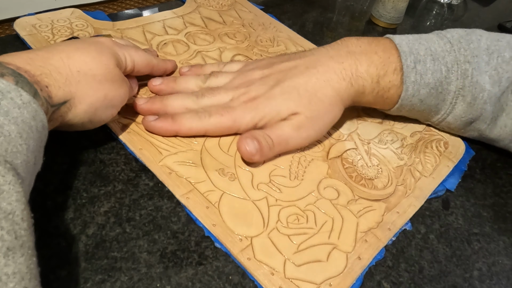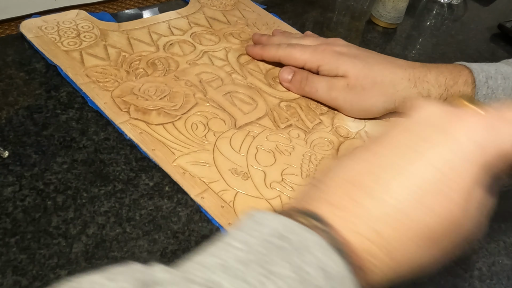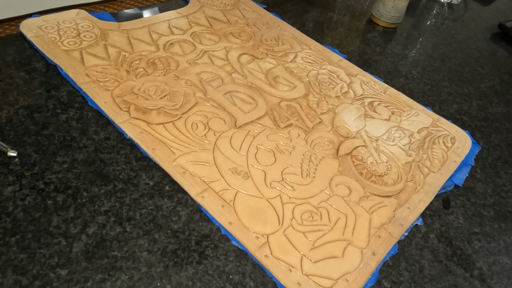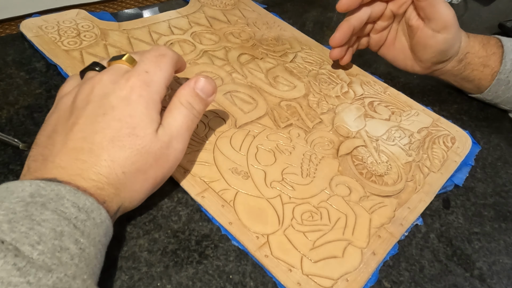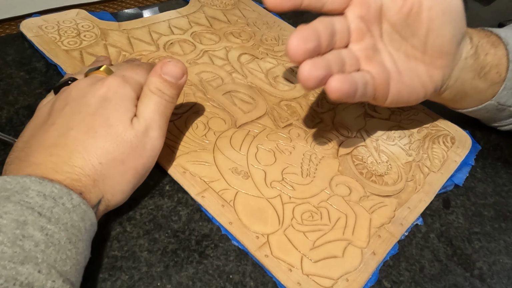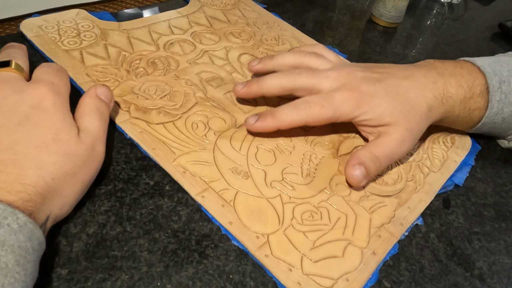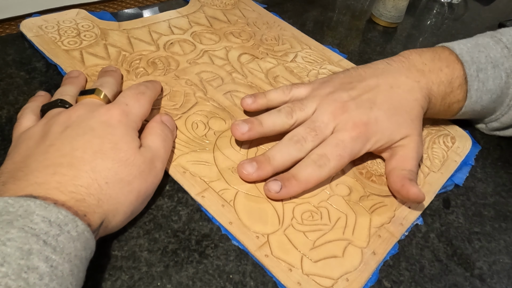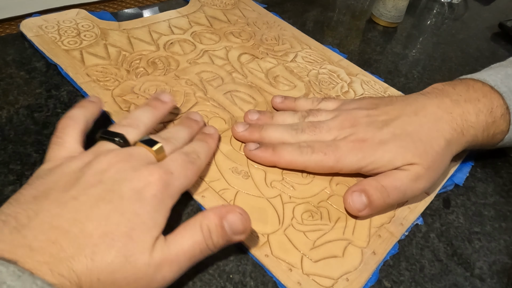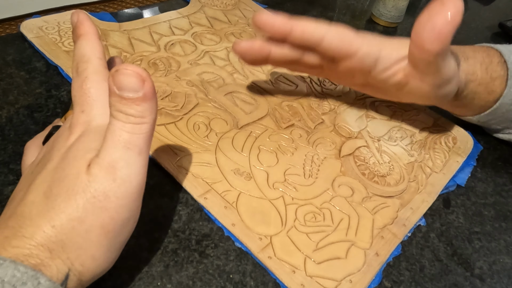So we're going to start out by getting that leather wet. Now there's a ton of details, so you might be wondering what do I start with? I start with the thing that is the most in the foreground. For example, you can see the skull is on top of this rose, and then these vines come out from behind the skull, so the skull is on top, right?